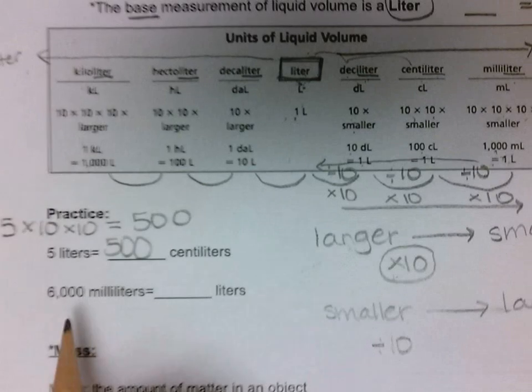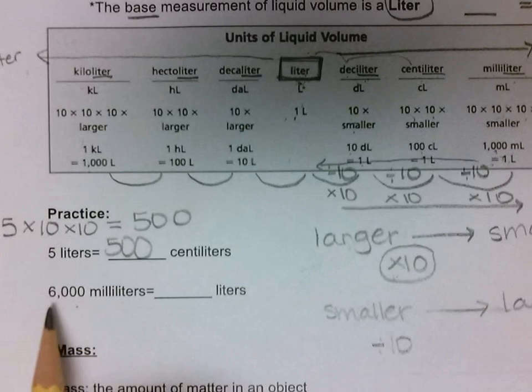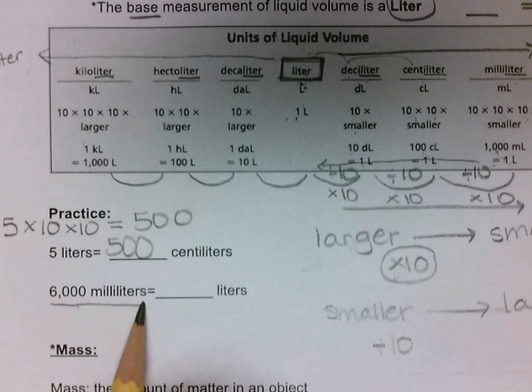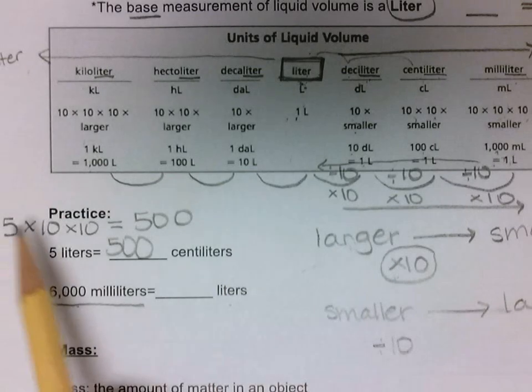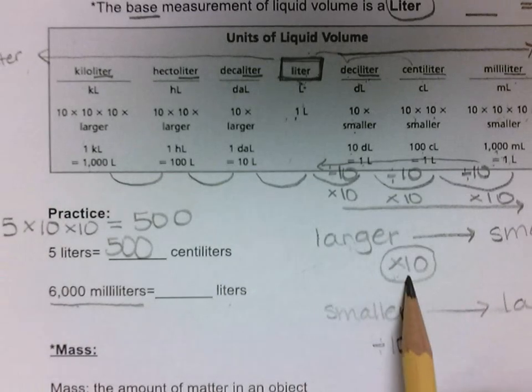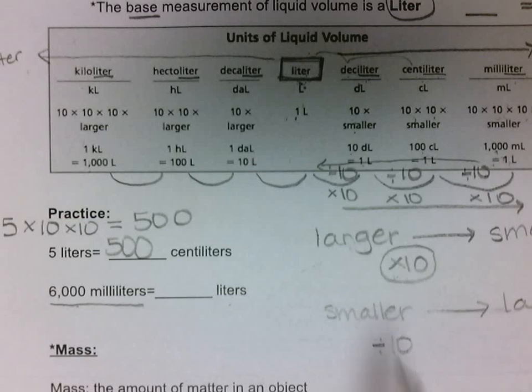I want you to try that with 6,000 milliliters. How would we convert 6,000 milliliters to liters? Think about how we're moving on the chart. Think about, do we need to multiply or divide by groups of 10? And think about how many spots you move.